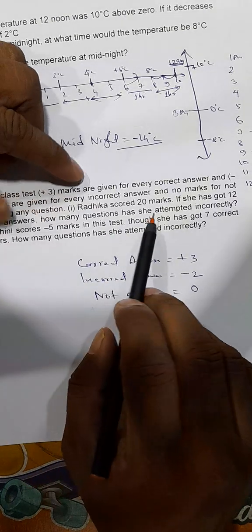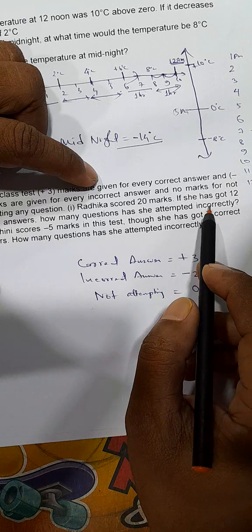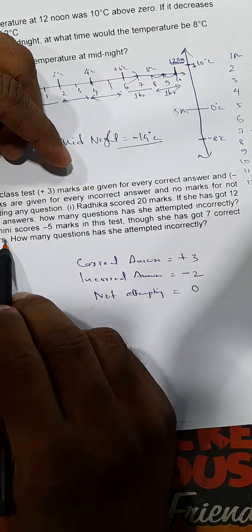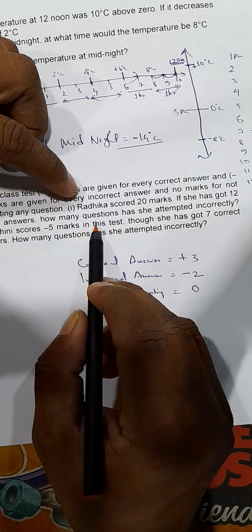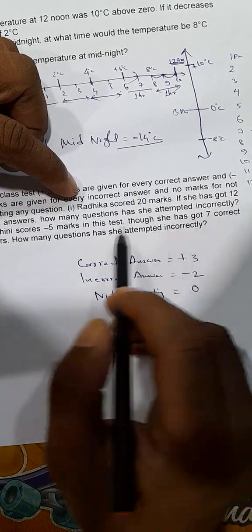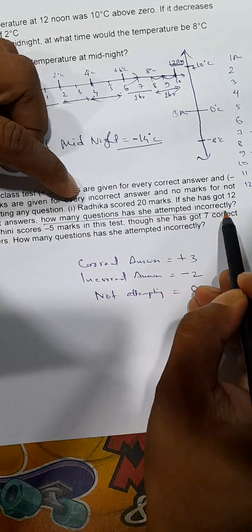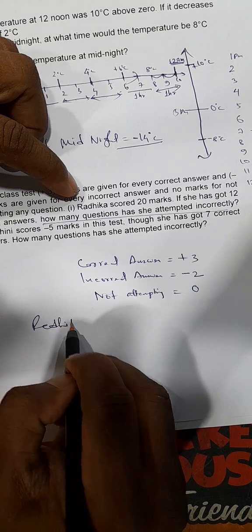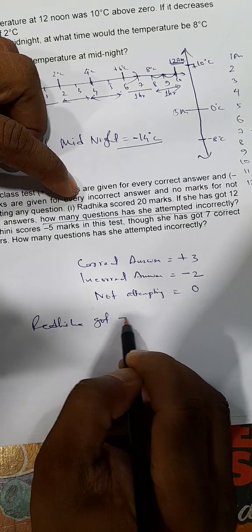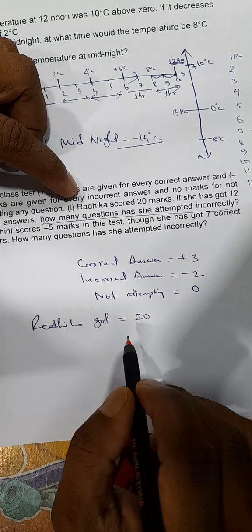Now Radhika scored 20 marks. She has got 12 correct answers. How many questions did she attempt incorrectly? So Radhika got 20 marks. 20 marks means positive 20.